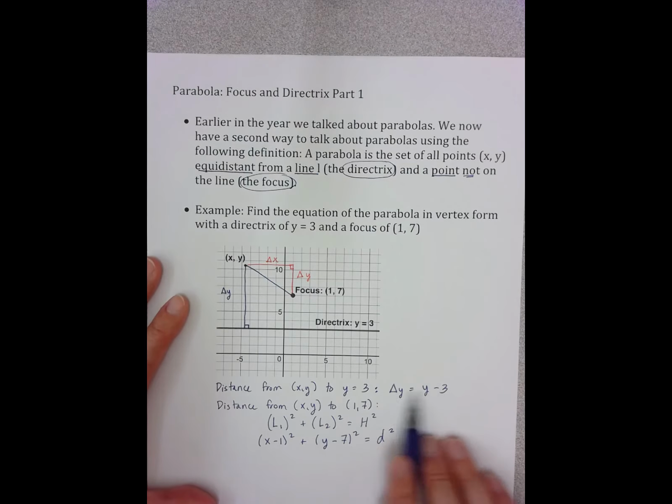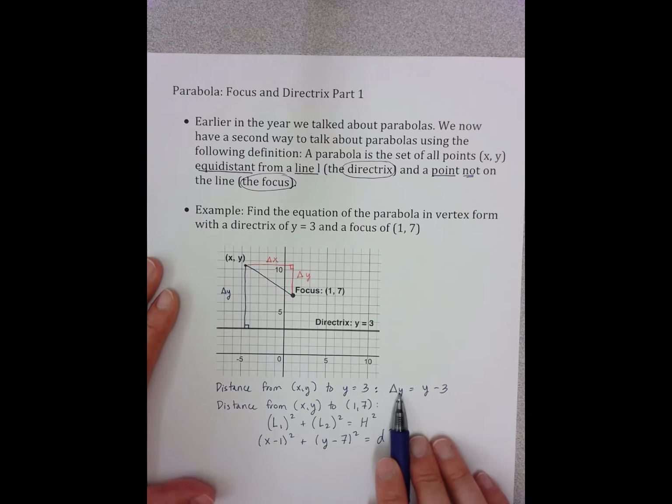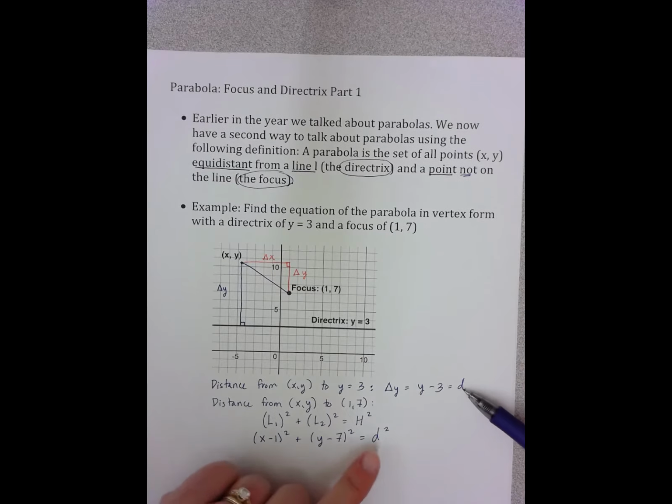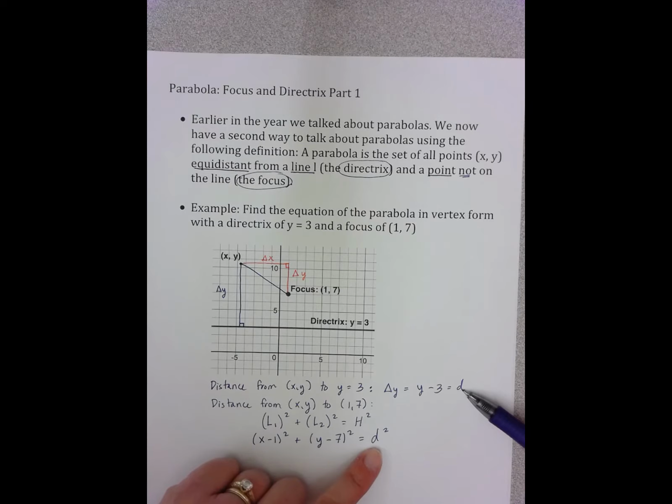I'm going to adjust this slightly. In order for us to compare the two distances, this distance and this distance, I need the distances to either both be distances or both be distance squared.